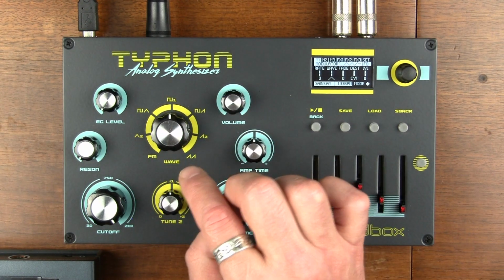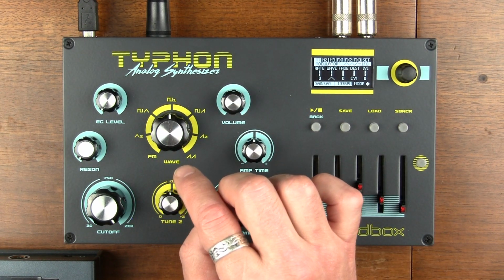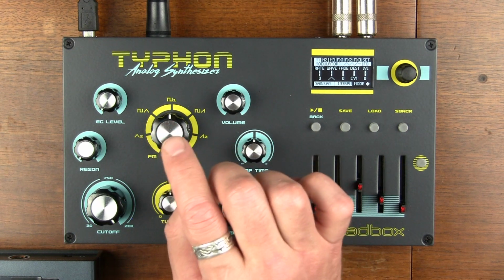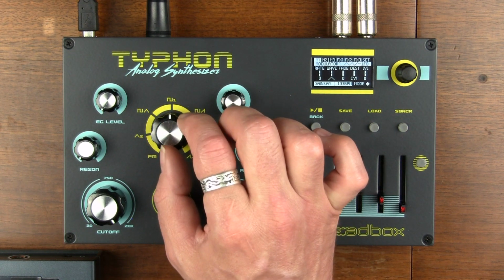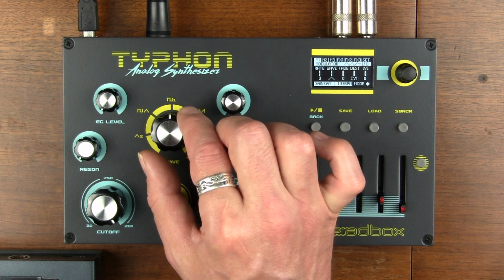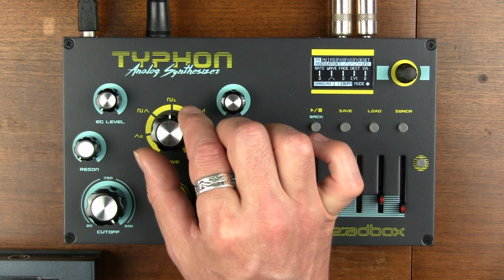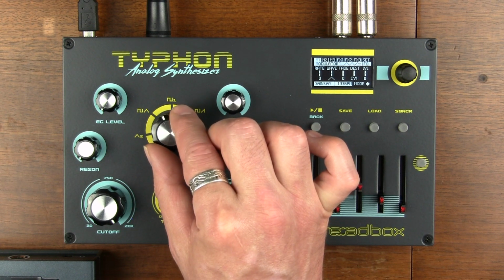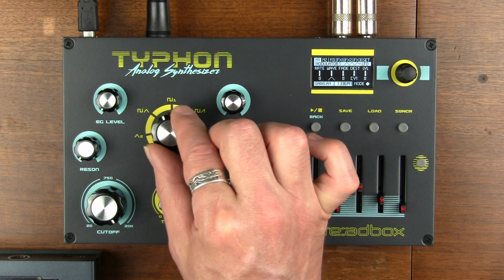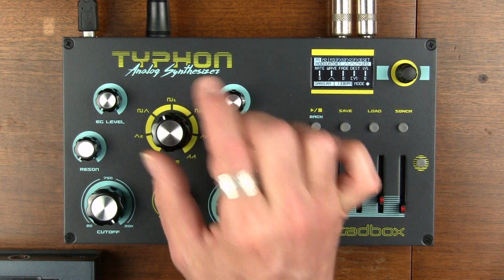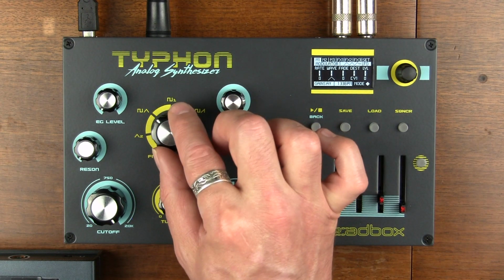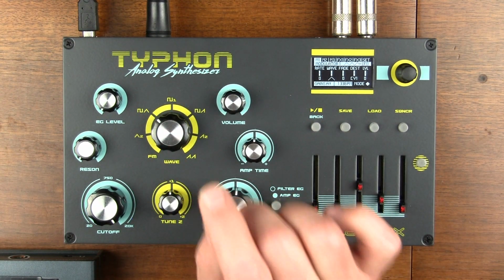Oh, let's listen to the, let's hear some pulse width variation here in an upper register. Cool, okay.